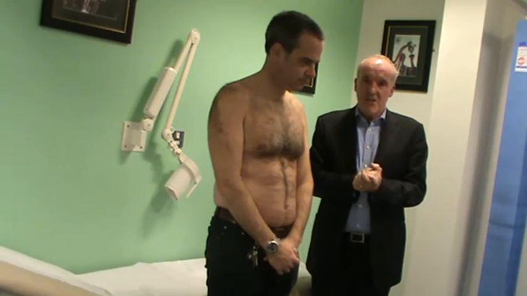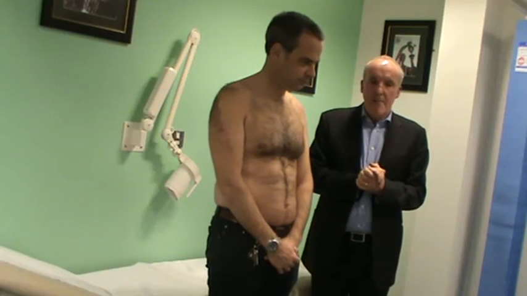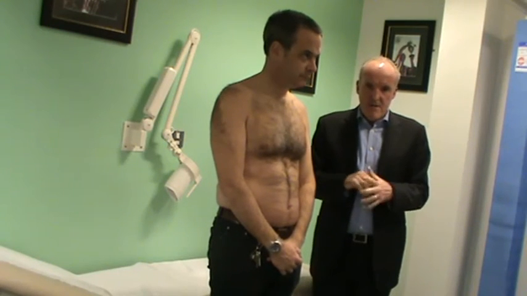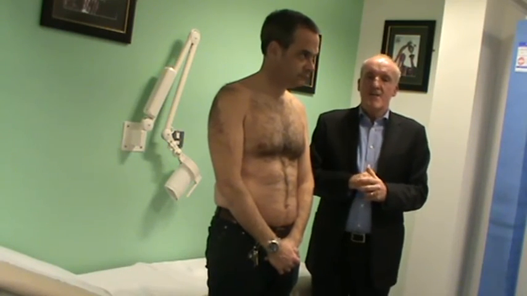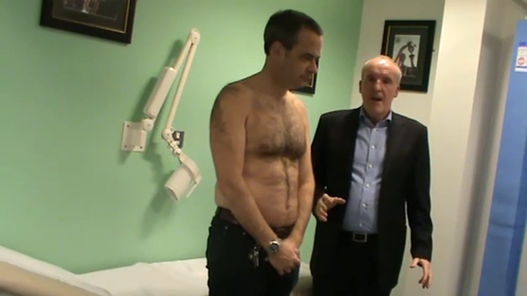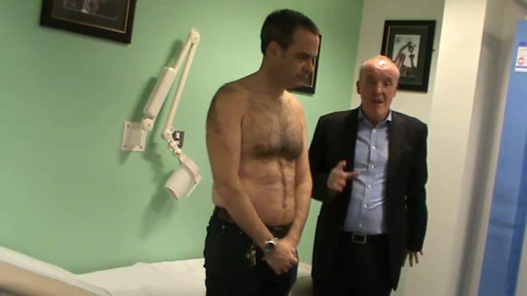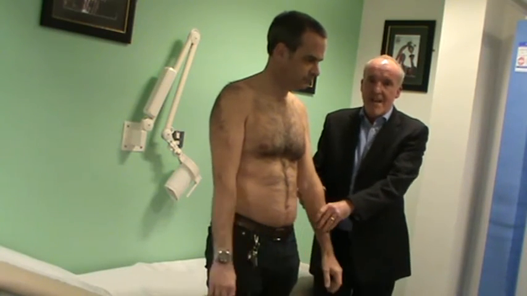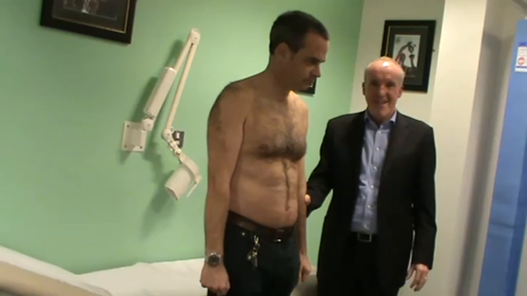Another way to assess your supraspinatus tendon, if we suspect supraspinatus tendinitis, is to palpate the shoulder with the shoulder in extension, and we may be able to elicit some tenderness over the supraspinatus tendon.